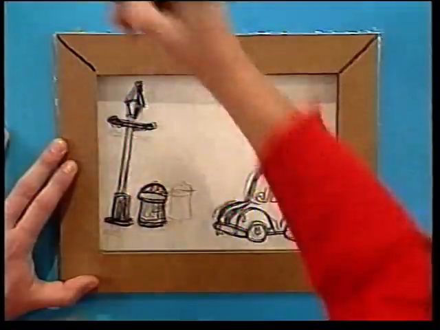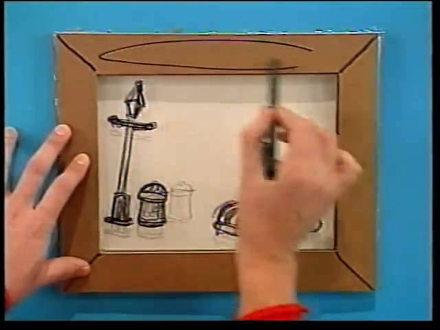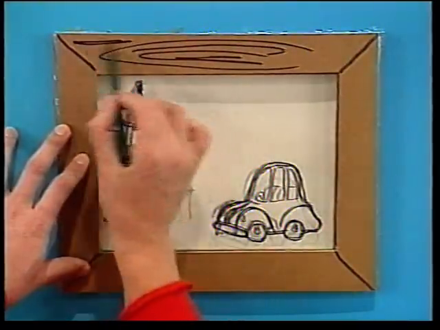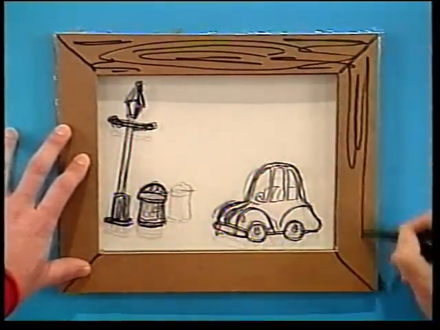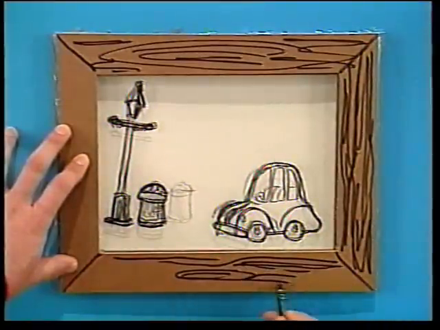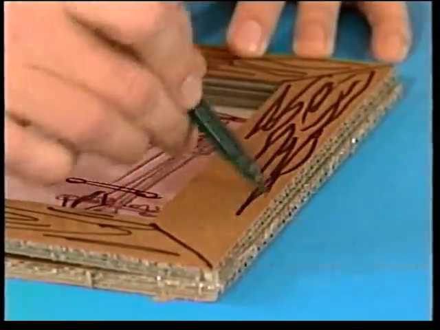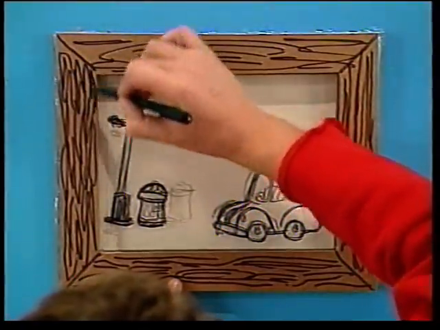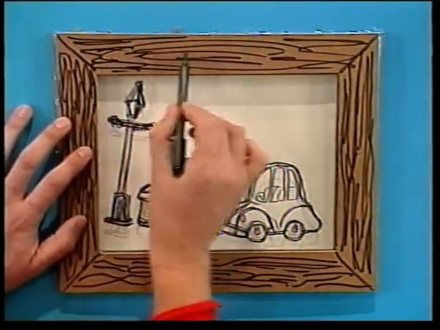So what I'm going to do, you've seen me do this many times before, I'm going to do some wispy lines on the frame just to give it a wood grain finish. And a few more wispy lines down here. And a bit more wood up there. And this is great fun to do and very easy to create a really woody effect.